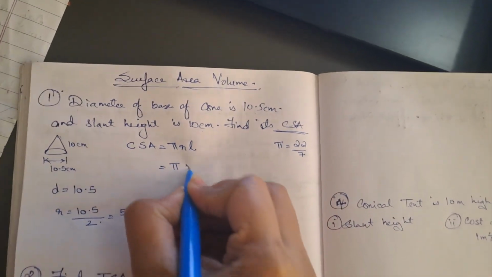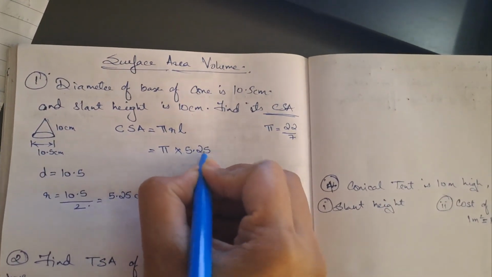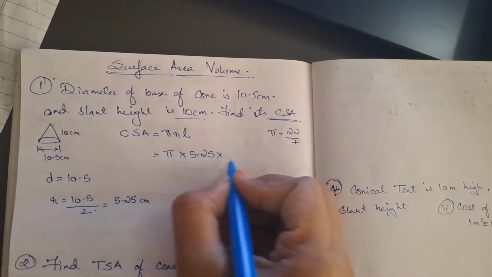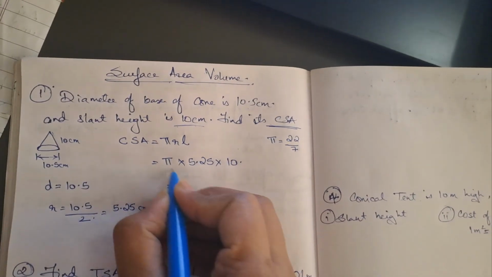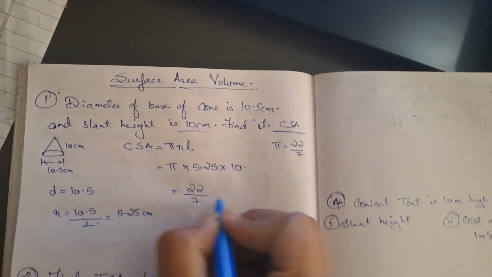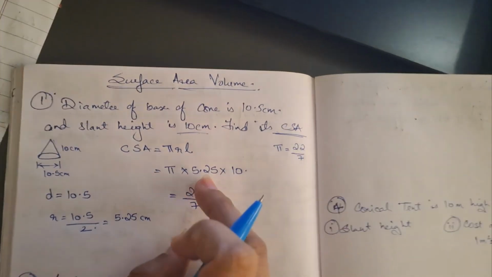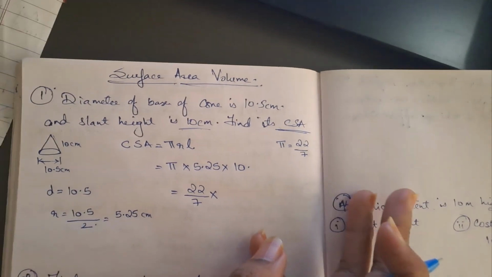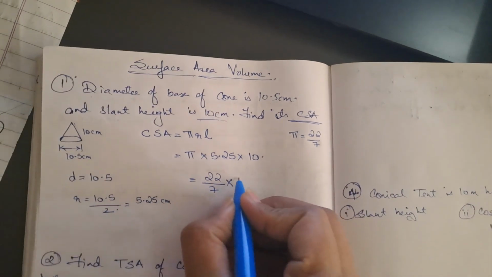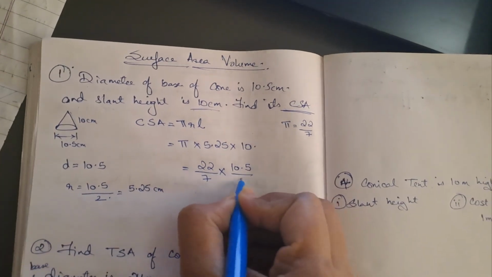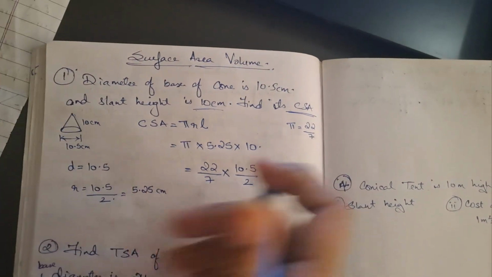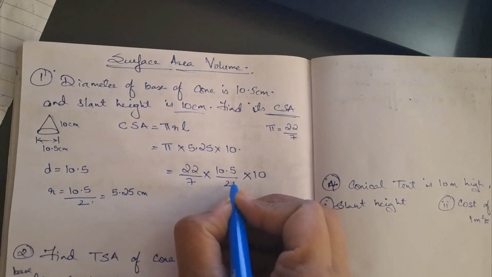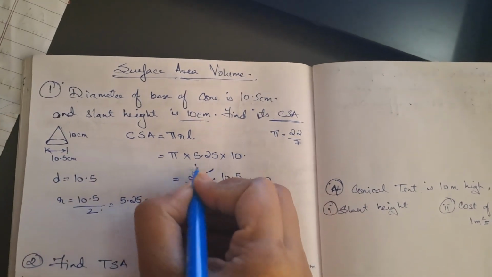So pi into R is 5.25, and L is already given to me as 10 centimeters. Here it is 22 by 7 into, instead of taking 5.25 and complicating the calculations, I can take it as 10.5 by 2. This is also the radius, right? Into 10. So 2 ones are 2, 2 11s are 22.